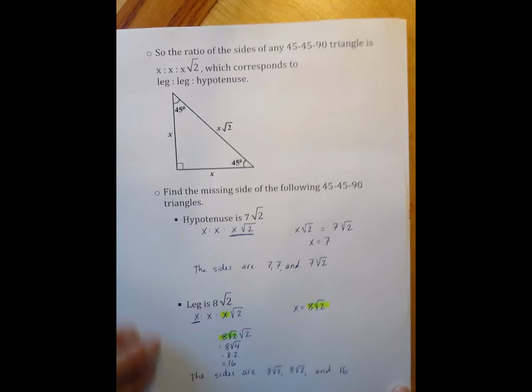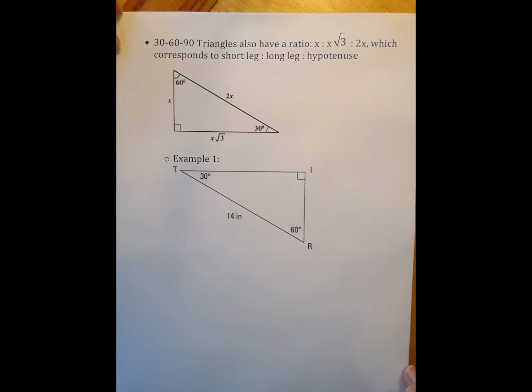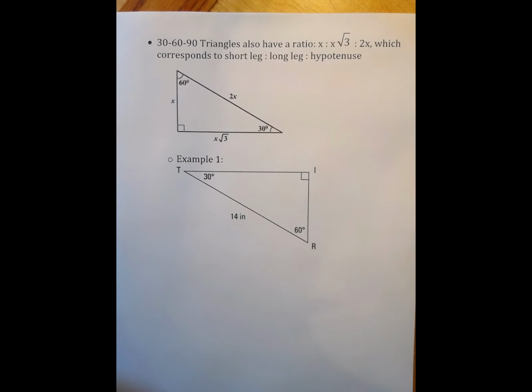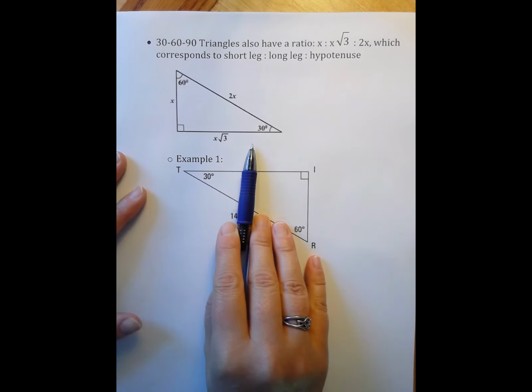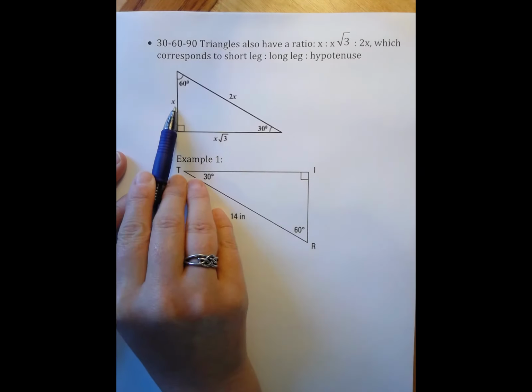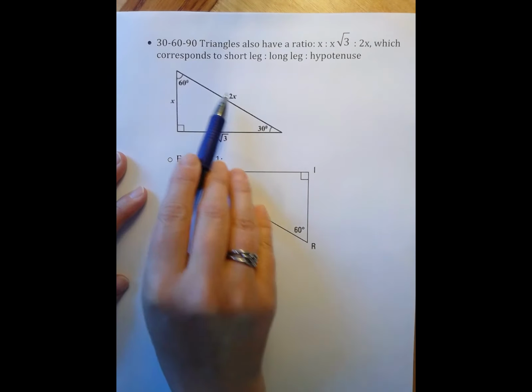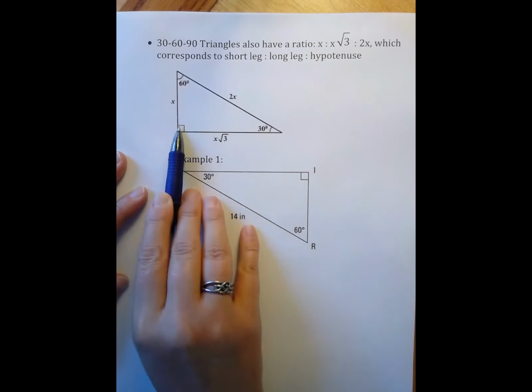Now we have a second special right triangle that we often deal with. This one is the 30, 60, 90 triangle. When you were doing the trig section where you were finding the missing sides, you probably noticed that the sides of a 30, 60, 90 triangle also come in a particular proportion. What you would have noticed more easily is the proportion between the short leg, the leg opposite the 30 degrees, and the hypotenuse: the hypotenuse is always double the length of the short leg.